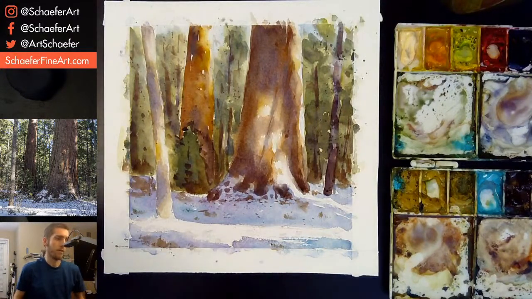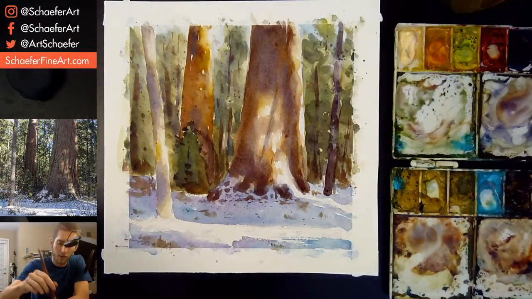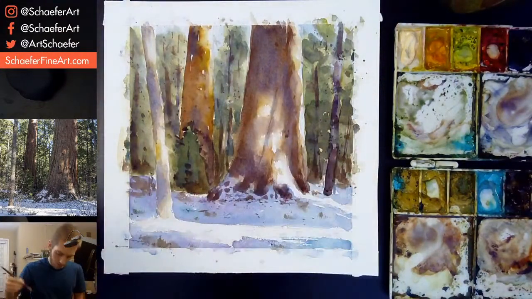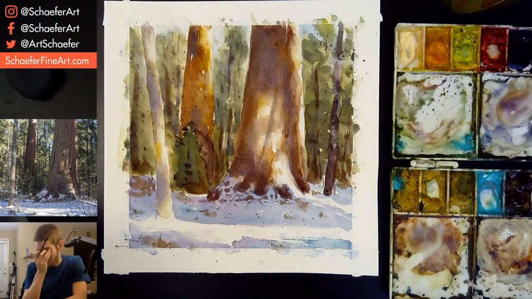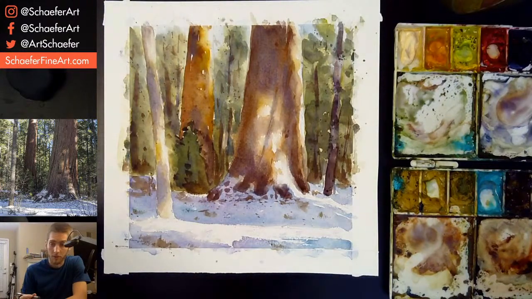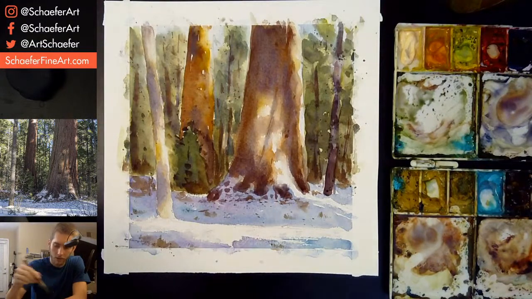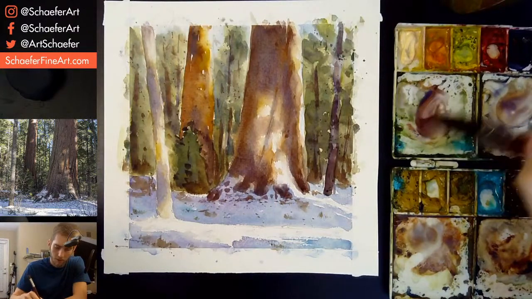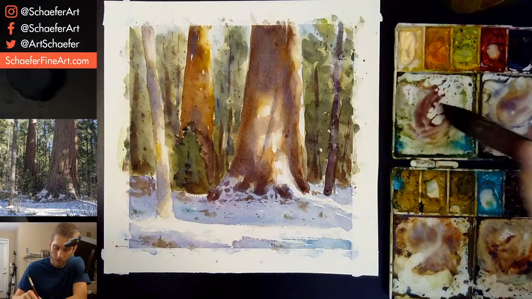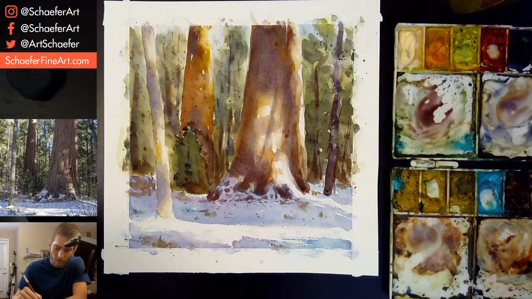Oh yeah, it's definitely a subject I'm comfortable with. I've painted a lot of trees over the years, so I know how to make the light effect on the trees. I know how to make them look cylindrical, and yeah, I'm pretty comfortable with painting trees. That's why I do feel quicker painting these, because I'm very familiar with the subject, no doubt. I know the values, I know the color mixtures I like, it's not foreign to me.